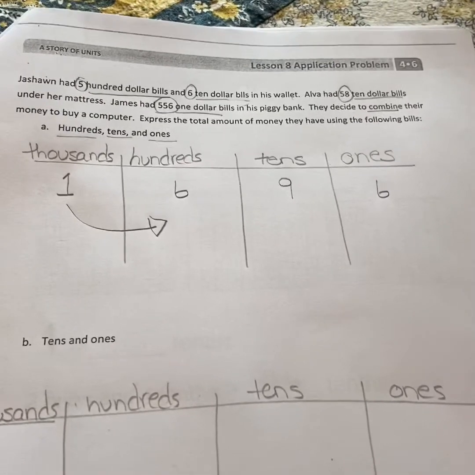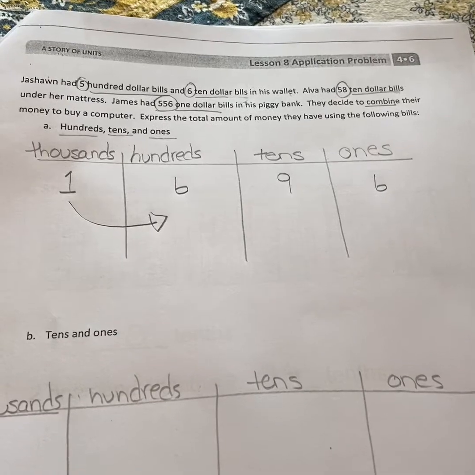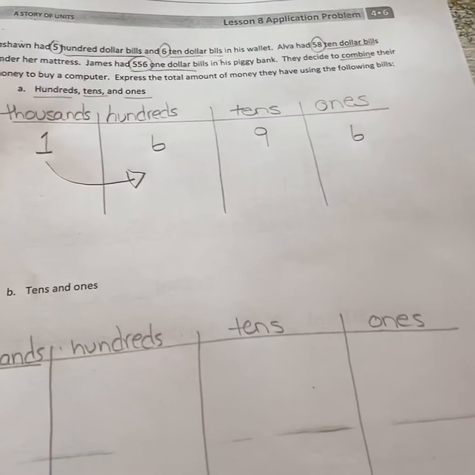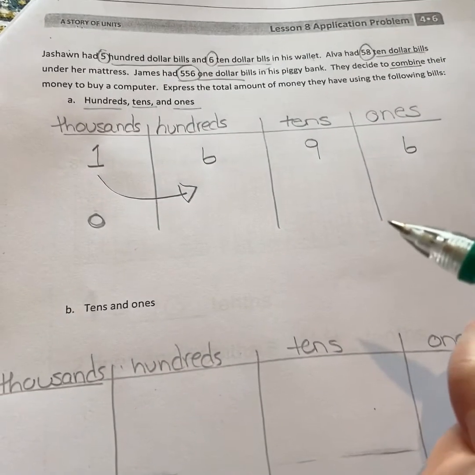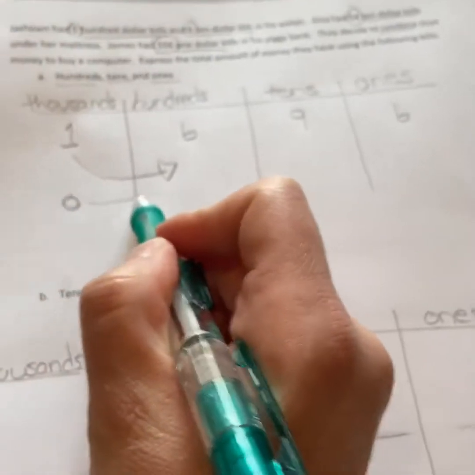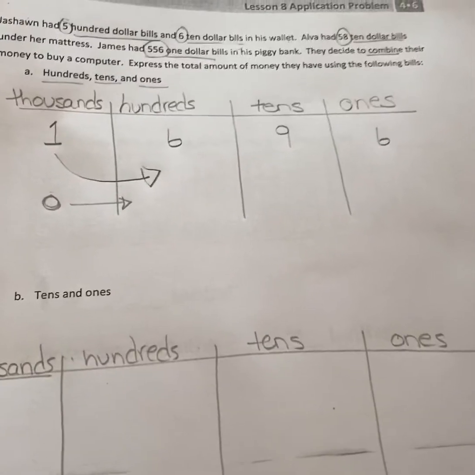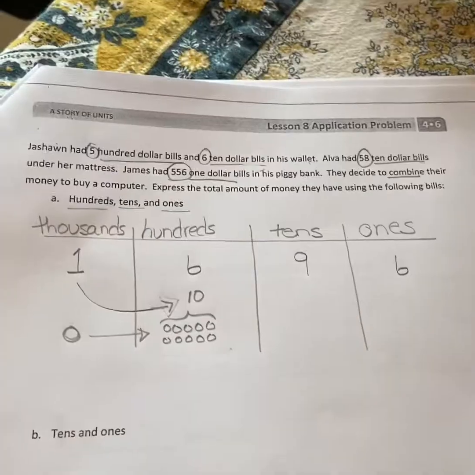So I'm going to pause the video here, and I want you to give yourself a second to unbundle it. If you were going to unbundle your 1,000 into the hundreds place, how much would that be? You can also think about it as place value discs. So if you had a 1 place value disc in the thousands place, and you were going to unbundle it to the hundreds place, how many would you draw? So pause the video, and I want you guys to draw the place value chart and do the unbundling.